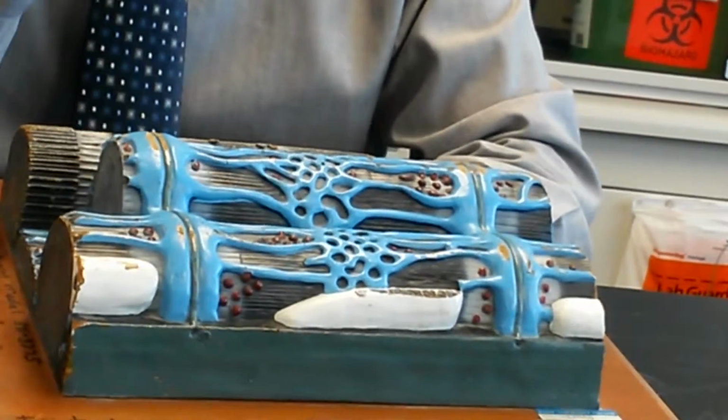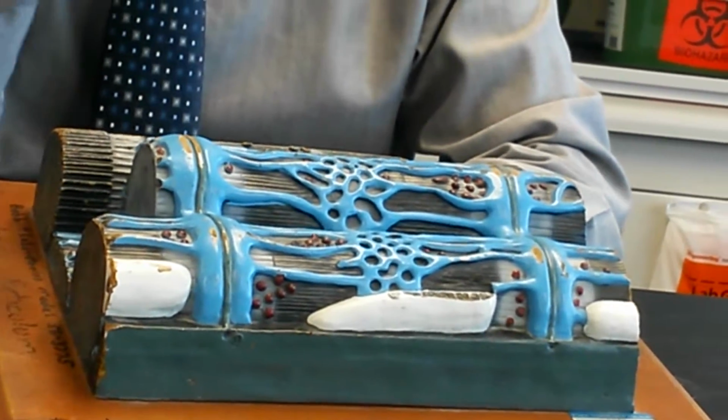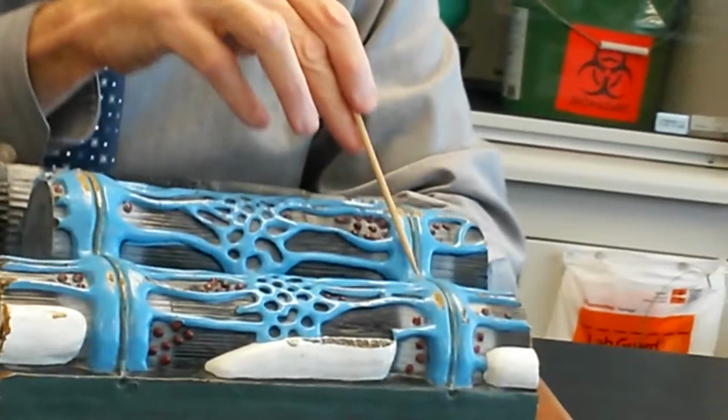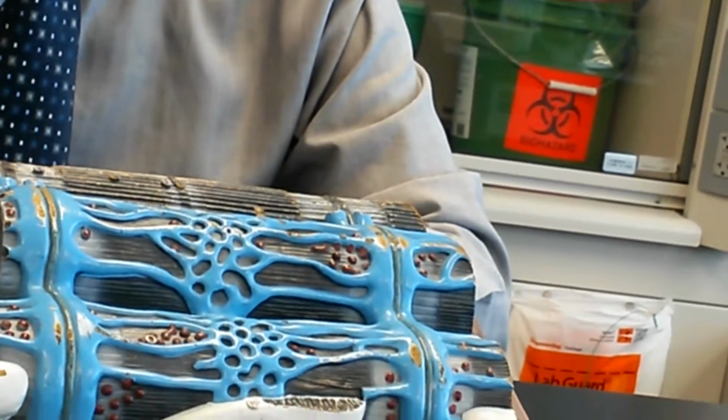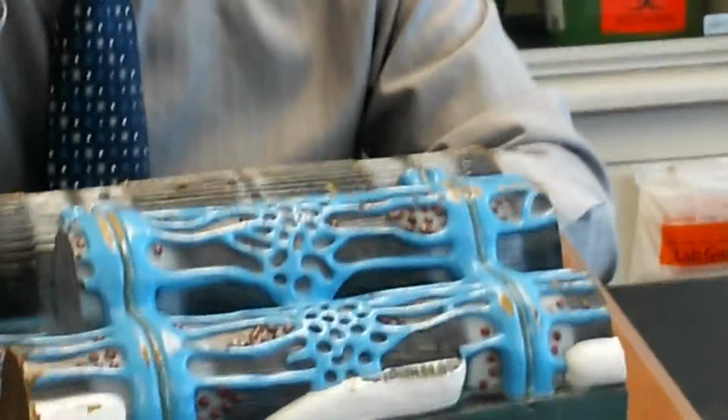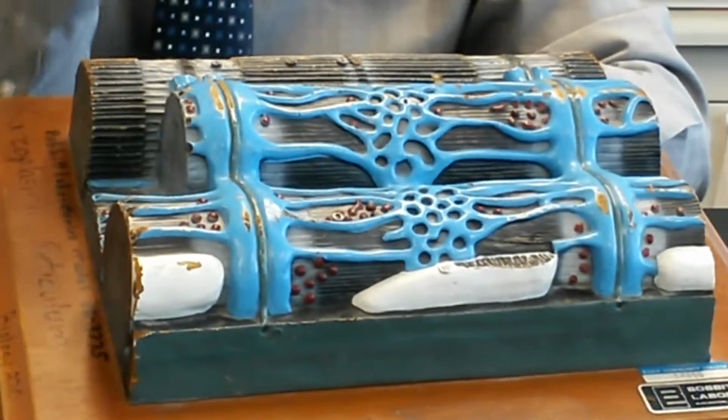By the way, speaking of errors, there's an error on here as well. Where they show the T-tubule, they've got it lined up with a Z disc. That's not reality. T-tubules do not line up with Z discs. Instead, here's where T-tubules really line up.